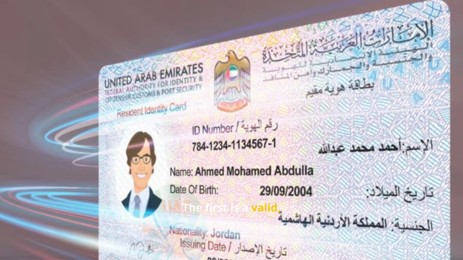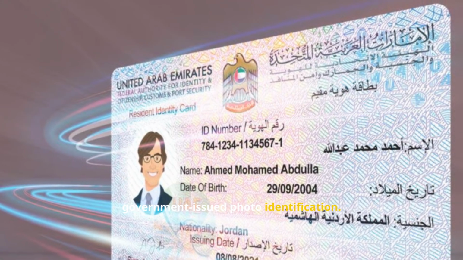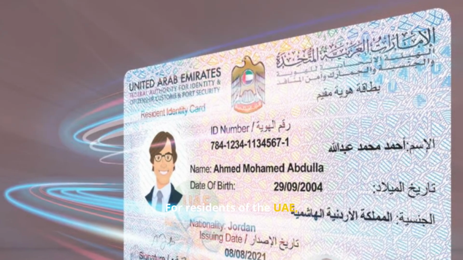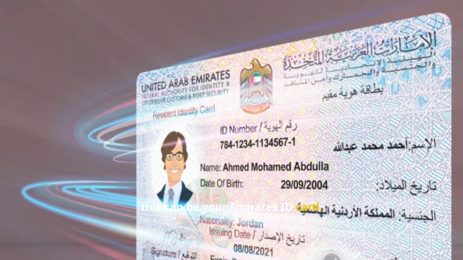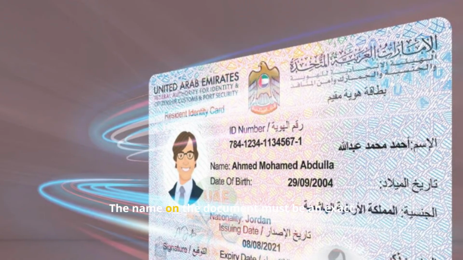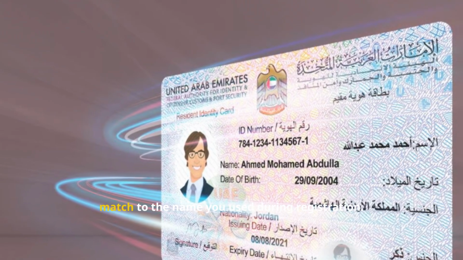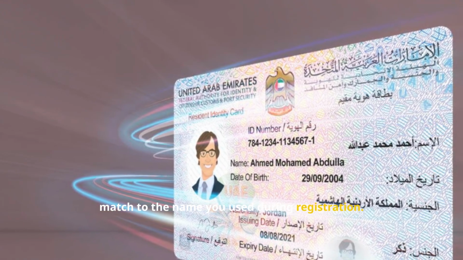The first is a valid, government-issued photo identification. For residents of the UAE, this can be your Emirates ID card or passport. The name on the document must be an exact match to the name you used during registration.